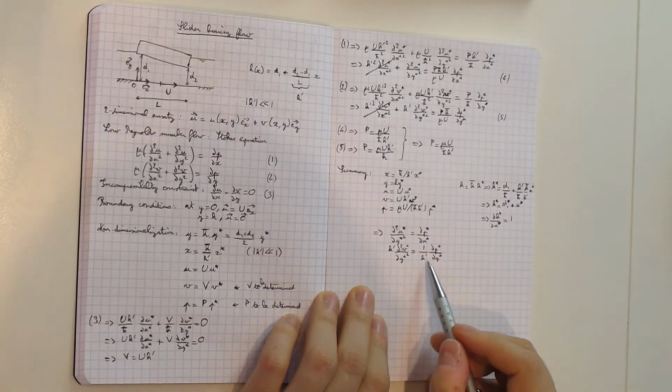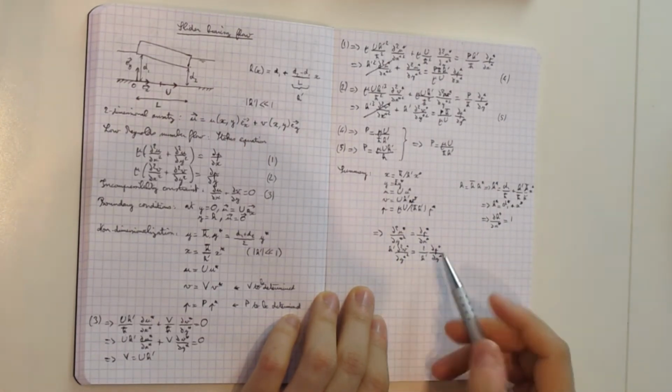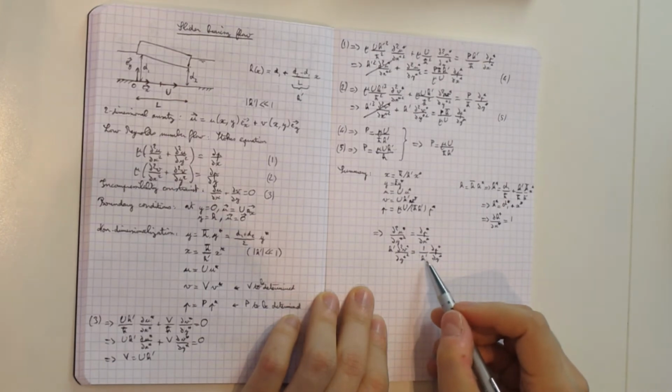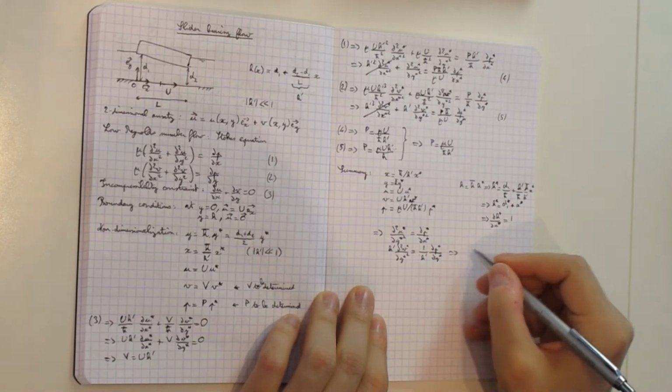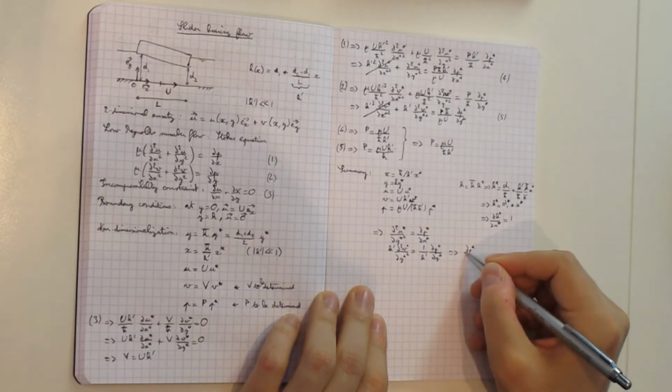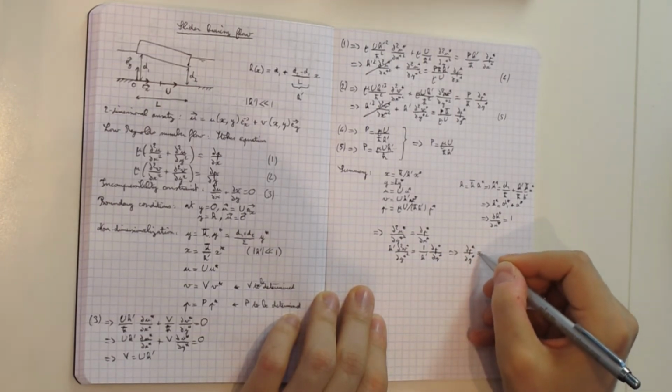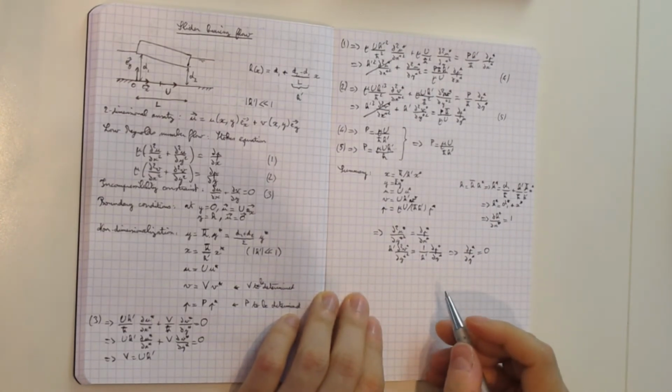What we can see from this is that this term is small, this term is large, and so if I multiply everything by h', I get h' squared here, which I can neglect and just keep this term. In other words, this equation tells me that there is no pressure variation in the vertical direction.